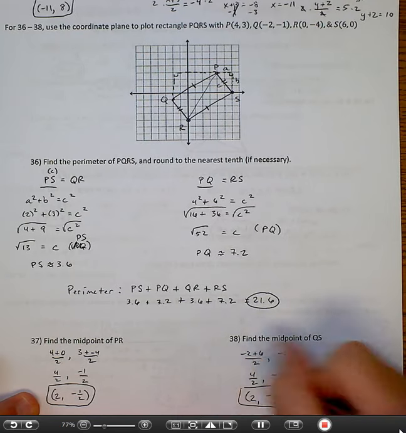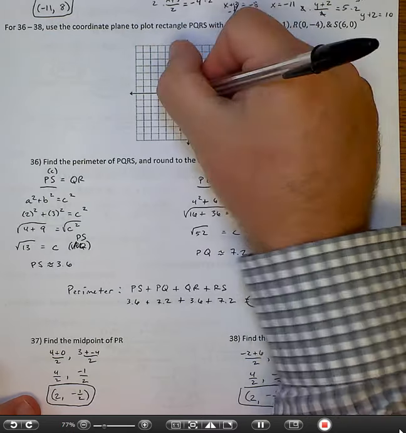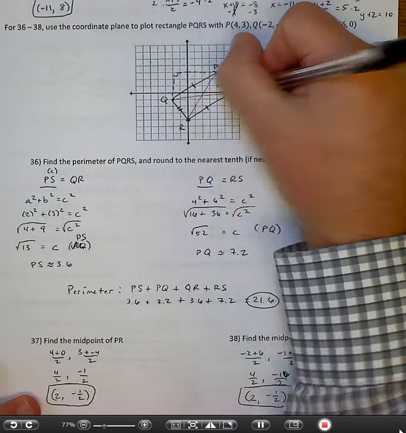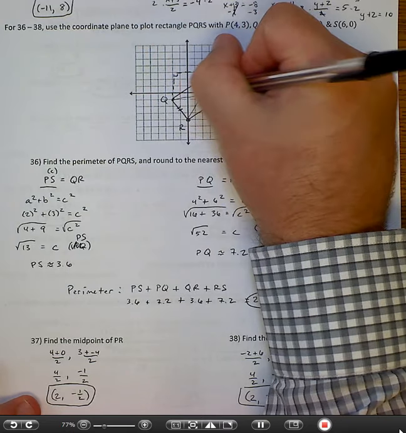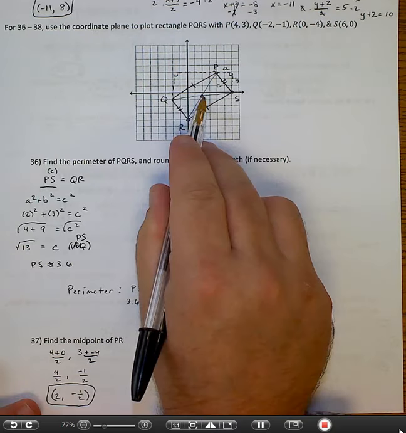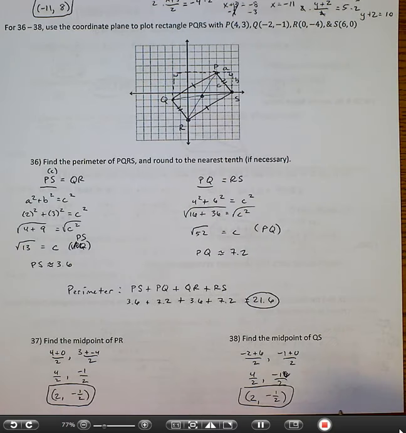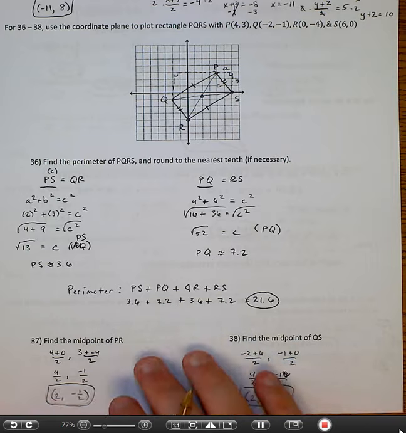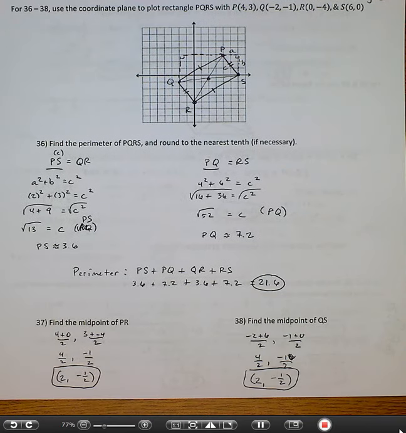They have the same midpoint, which makes sense if you draw it, they intersect. Look where they intersect. 2 and about halfway down, okay? There's the midpoint of both. And that is the end of the third video.